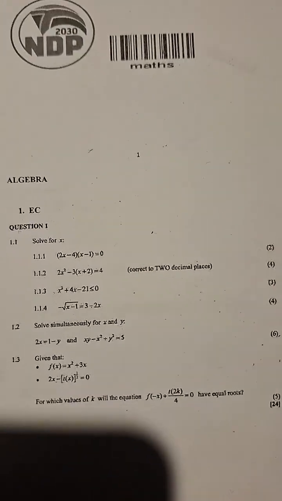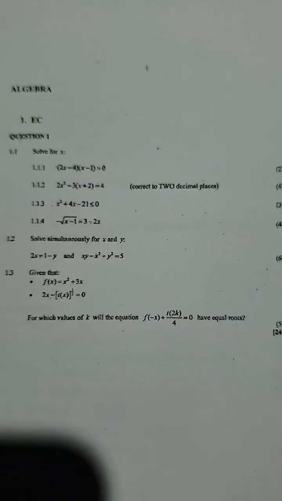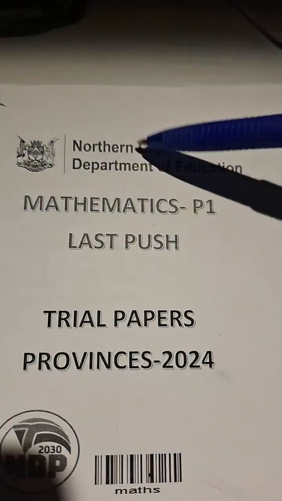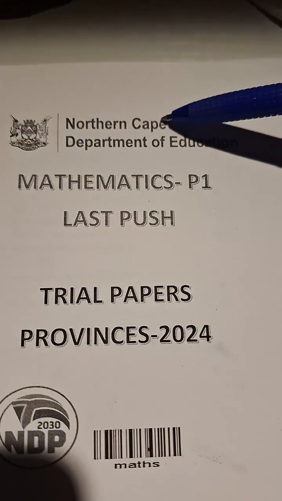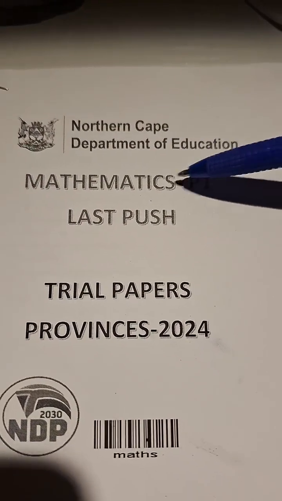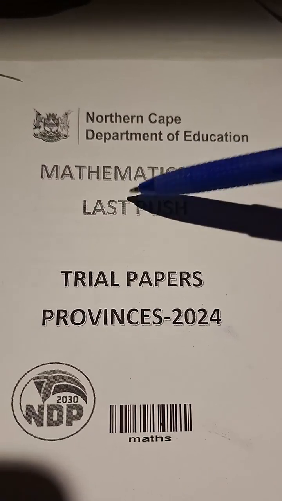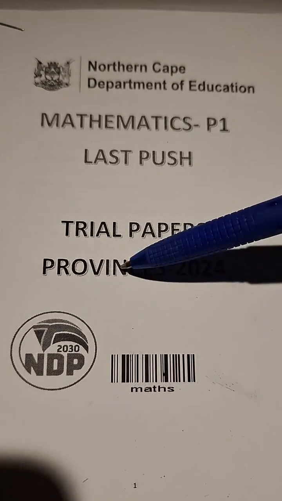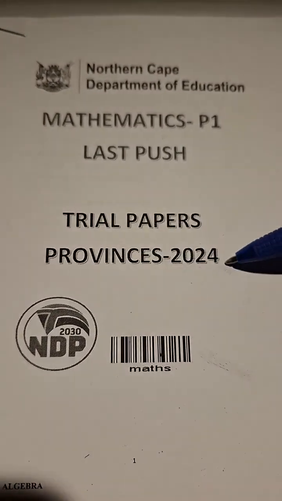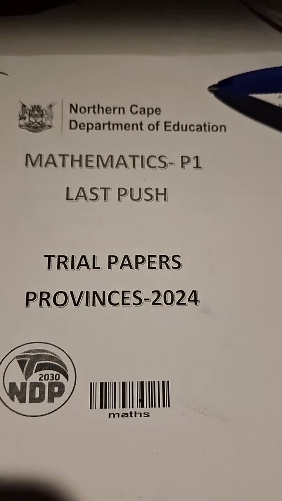So I think this would be a nice, beautiful session for any grade 12 learner that is on a rampage of revision. Right, guys, I'm actually going to be using this document here, the Northern Cape Department of Education Mathematics Paper 1 Last Push, 12 papers for provinces 2024.